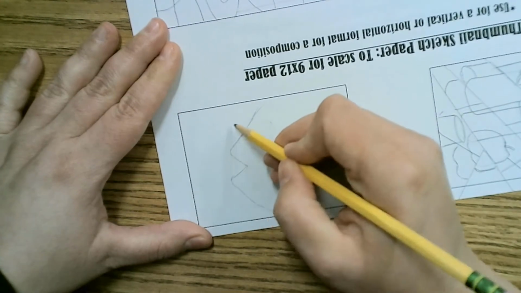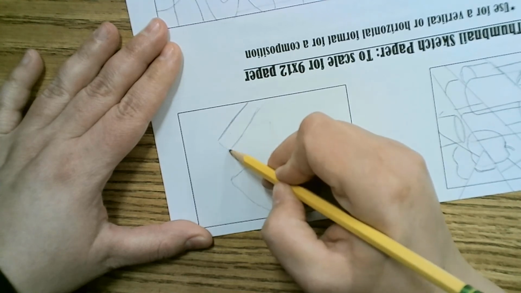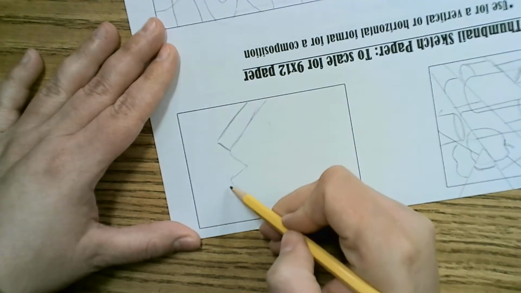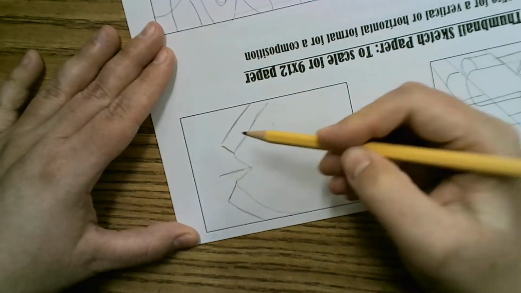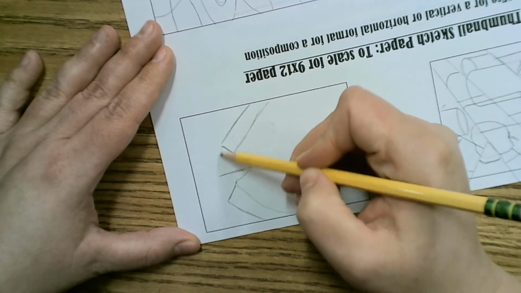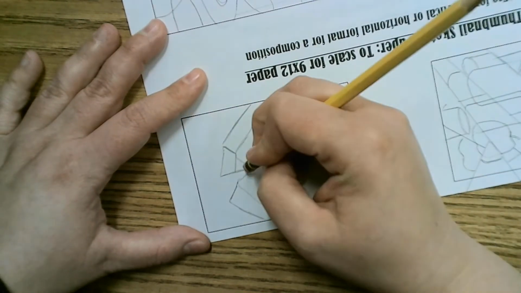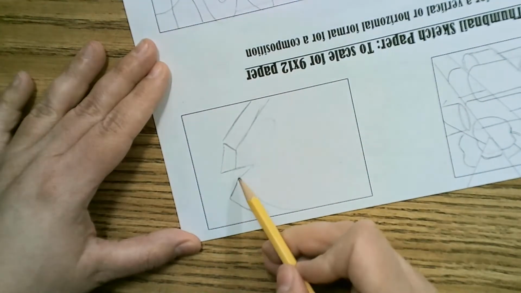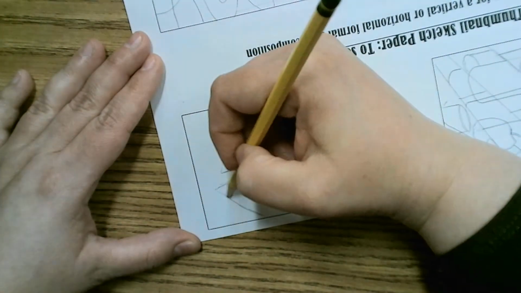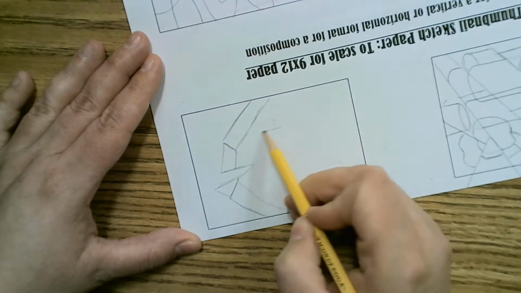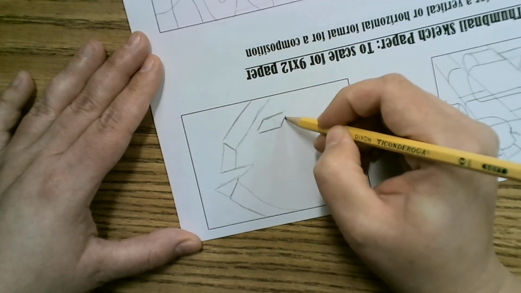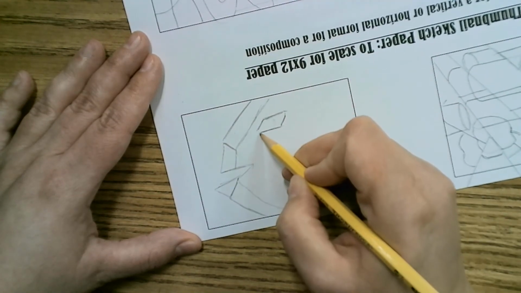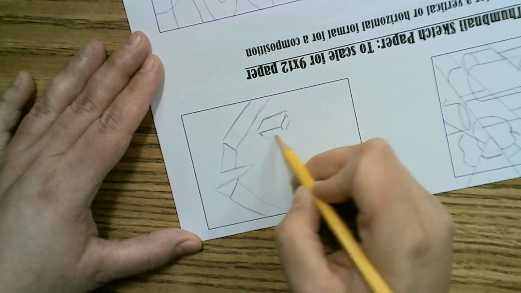So actually, I'm going to do like the top of the head. I'm going to do the bottom of the head. Maybe inside of the mouth, top part. So block-like structure for the eye.